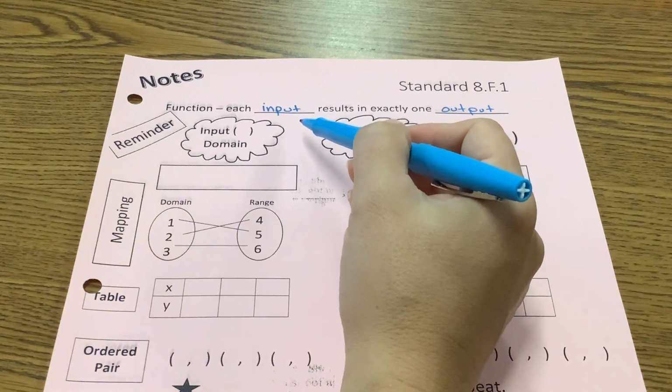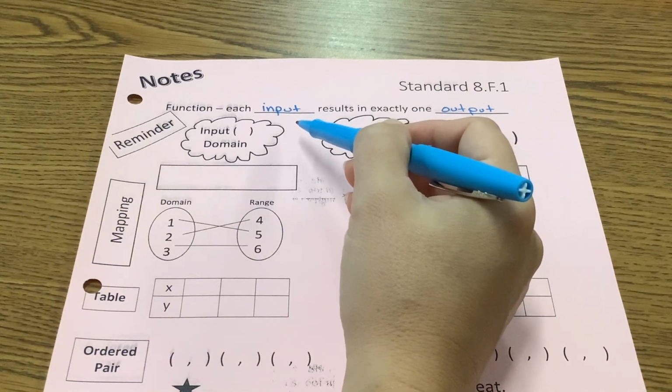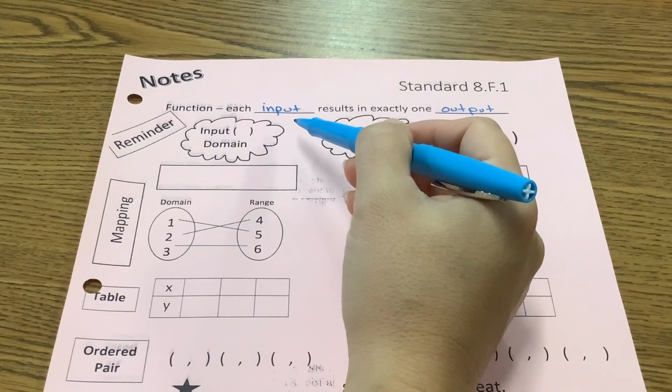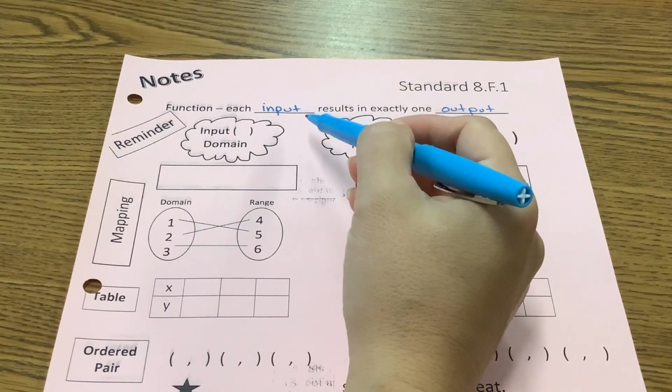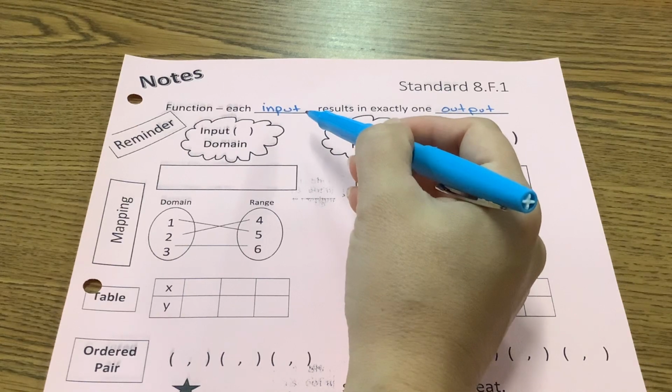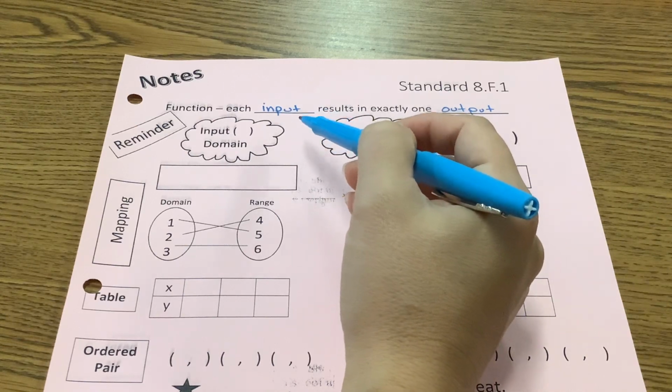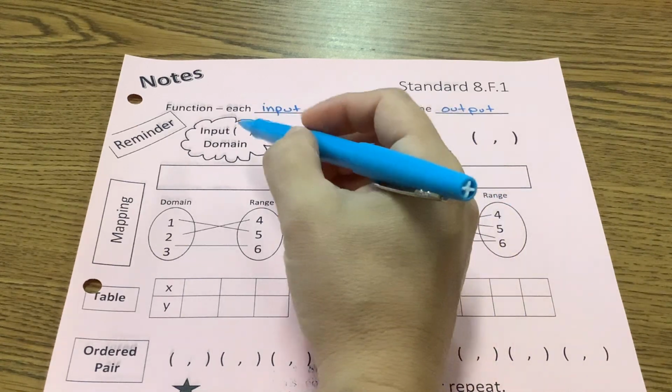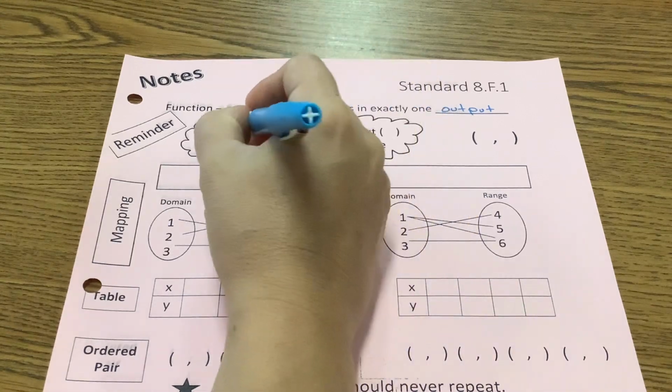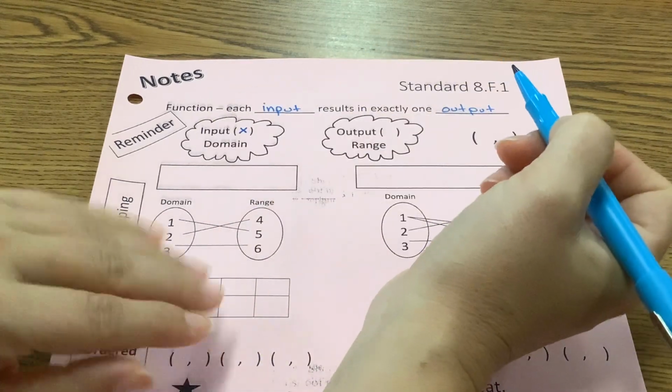But if I sell candy bars to Jonathan and he gets 5 candy bars for $5, is that fair? No, it's a different amount. And so that's kind of what a function is. A function has that, you can kind of predict what's going on with it, or at least each input has one output.